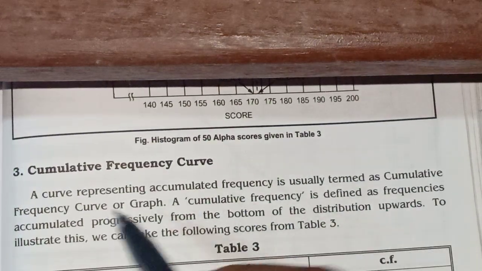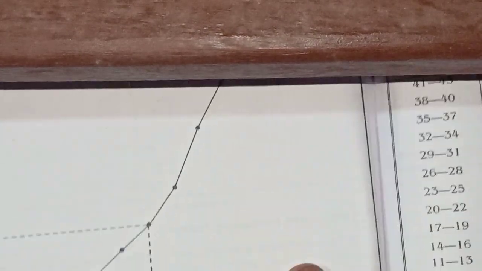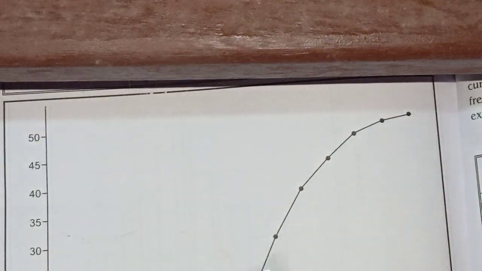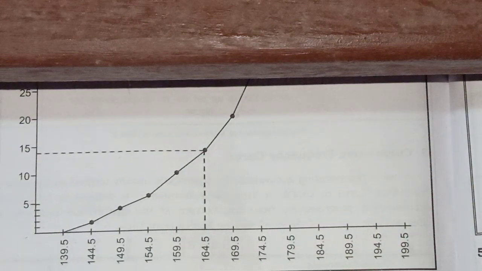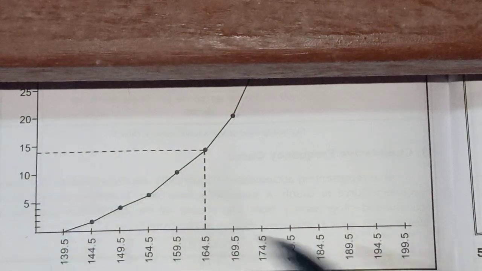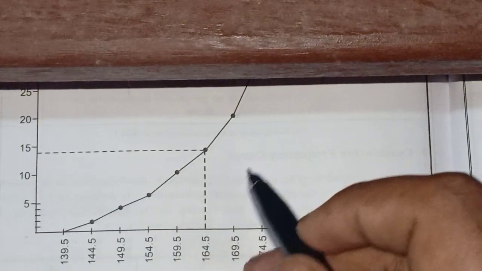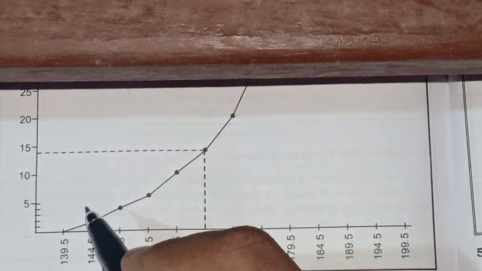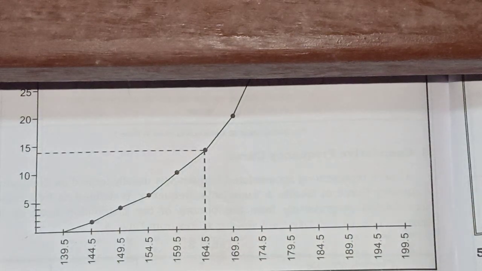Then cumulative frequency curve. What is cumulative frequency curve? This is the curve, okay. Data is given, this is frequency, this is a number. According to frequency and number, you draw points using your scale on graph, and like this it will go, and you will join the dots, and it is called frequency curve.